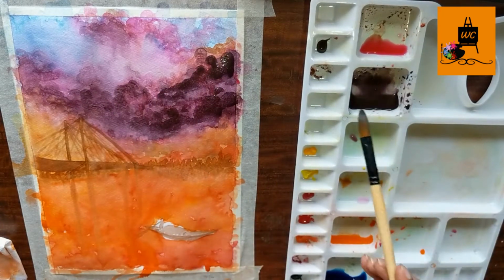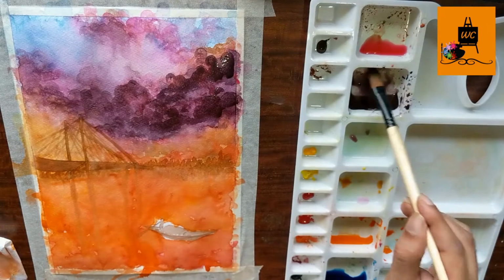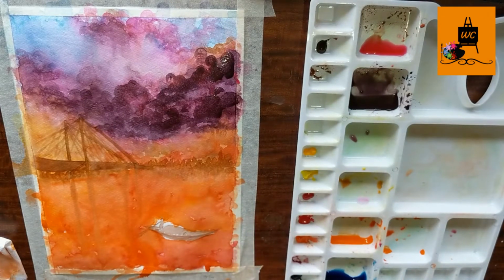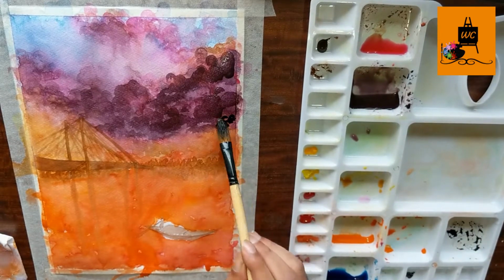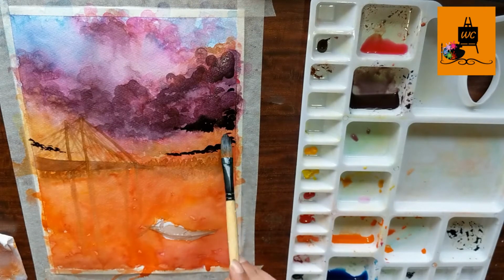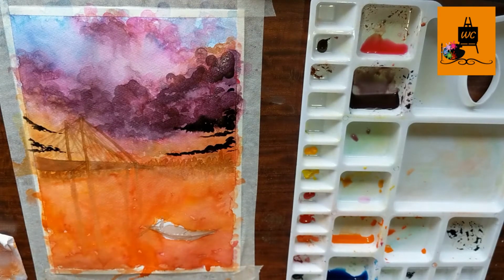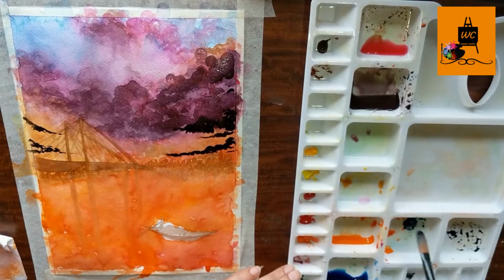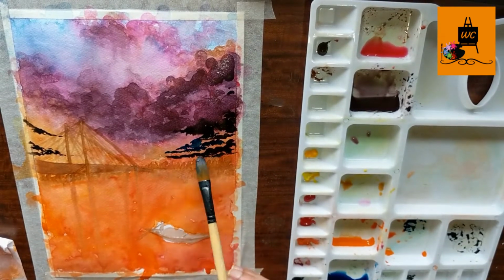Okay, now I think I have already started my final layer, where I'll be trying to make the elements more bold. The formula is still the same, that we will only add more colors and use less water.